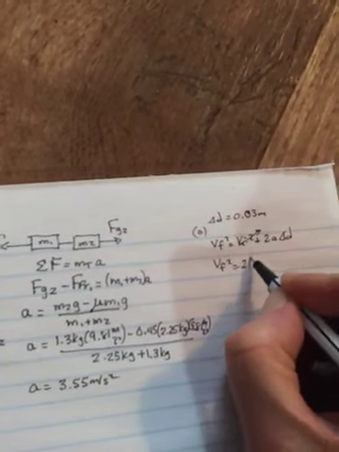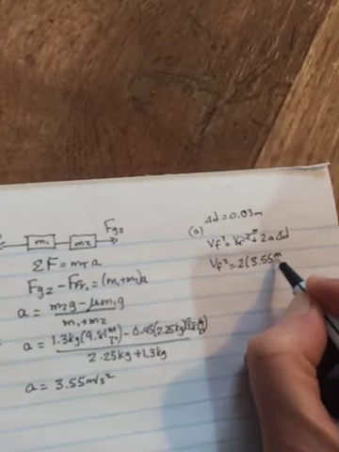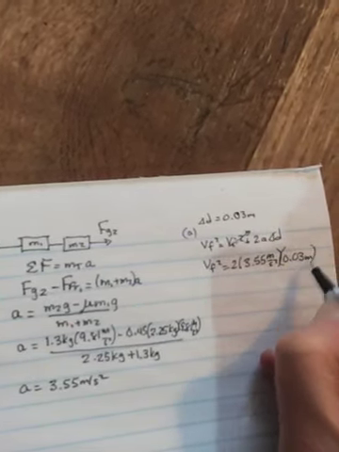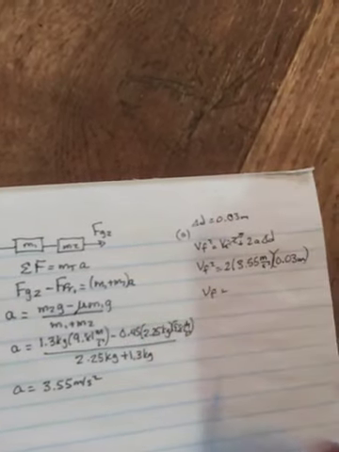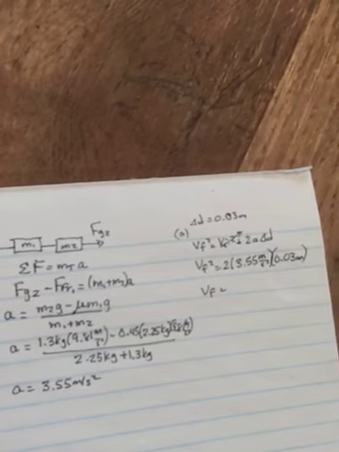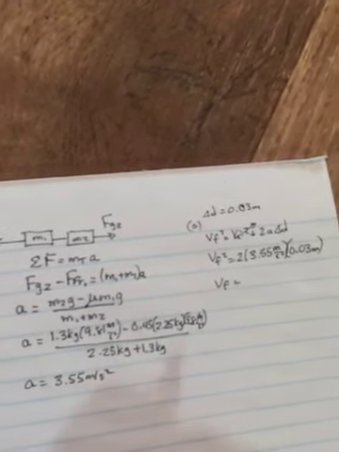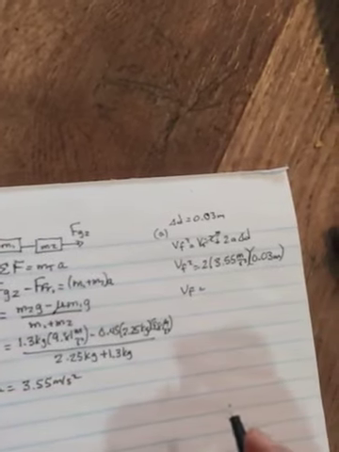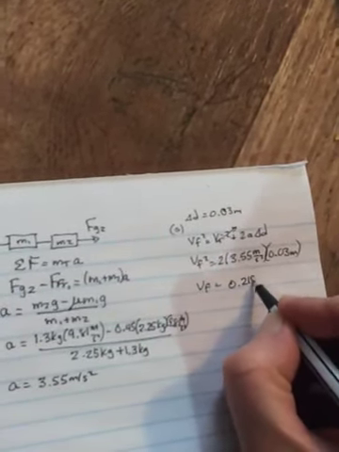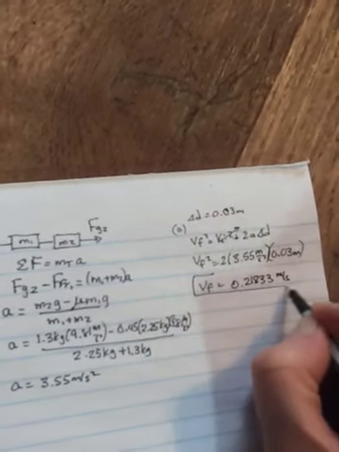VF squared is equal to 2 times that 3.55 meters per second squared times the 0.03 meters. And then don't forget to take the square root. So that 3.55 you just found, you're going to multiply by 0.06. You're going to take the square root and hopefully get 0.21833 meters per second. Part A.